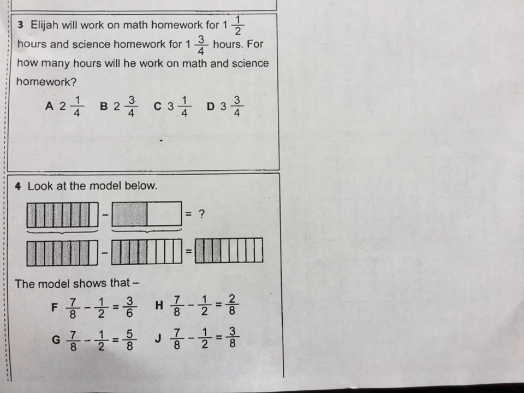Okay, number 4, look at the model below. Okay, and the model is showing you that this fraction is equal to this fraction. Okay, they're the same. They are both 7 eighths. Okay, it's also showing that this fraction, 1/2, is the same as this fraction, 4 eighths. Which means my answer is 3 eighths.